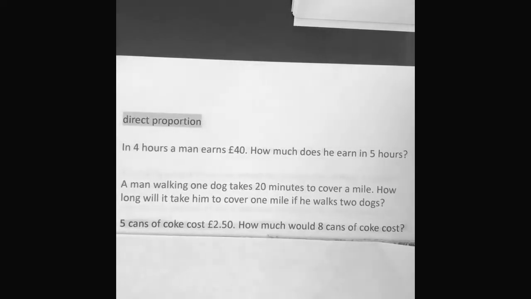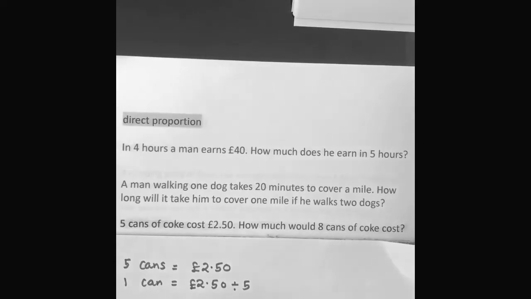How much would 8 cans of Coke cost? Now again, we want to find out the cost of 1 can of Coke first. If 5 cans of Coke cost £2.50, then it means that 1 can would be equal to £2.50 divided by 5. This is going to be equal to 50 pence.